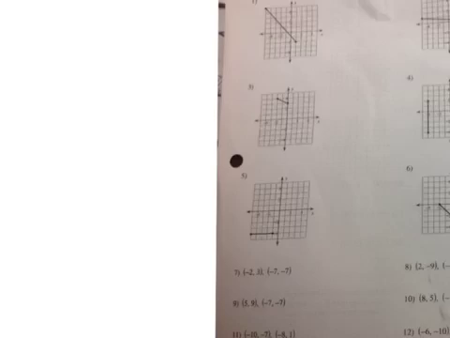And so in order to show you that, I'm going to start with number 7 down here using the distance formula. I'm going to save the graphs and show you that a lot of times with a graph there's an easier way to do it.